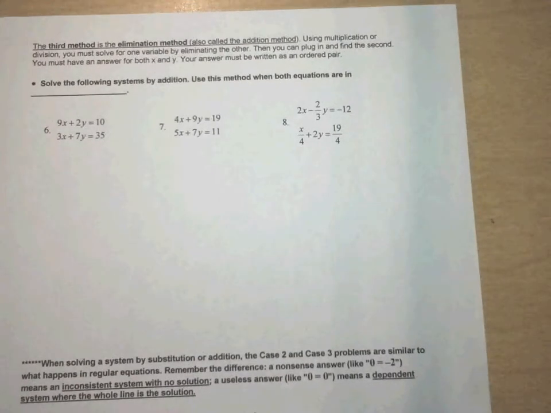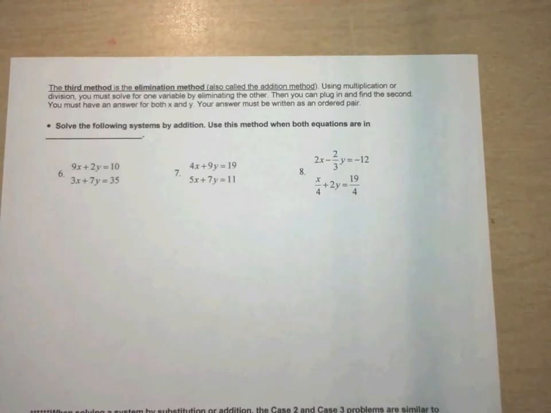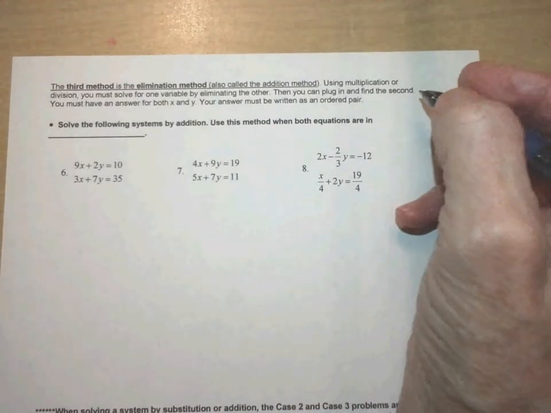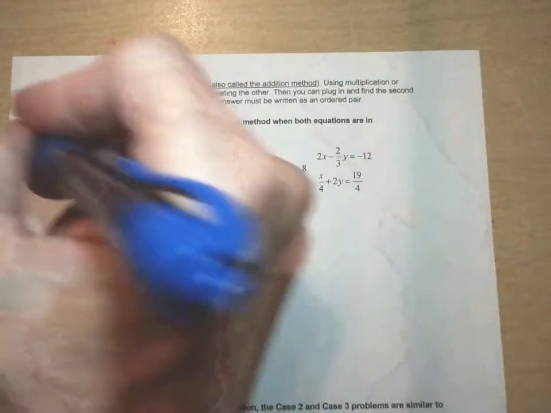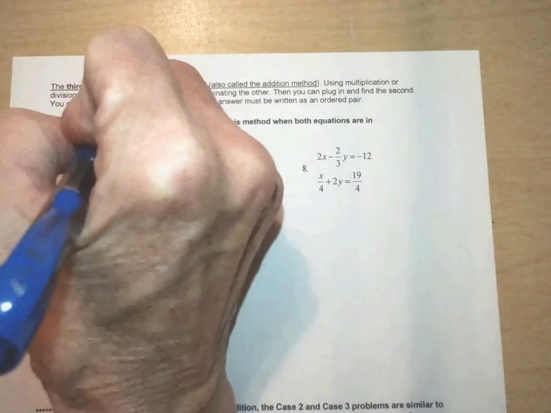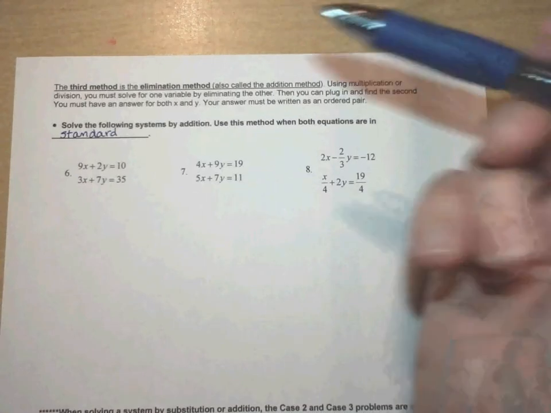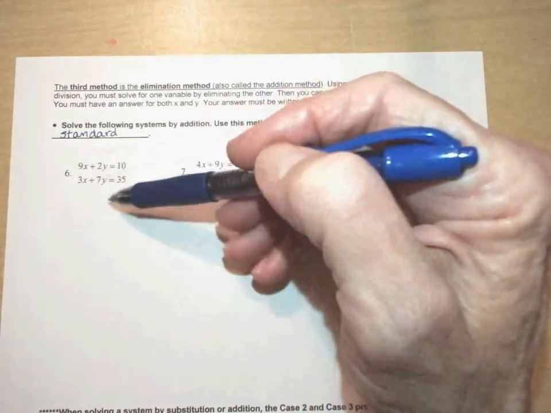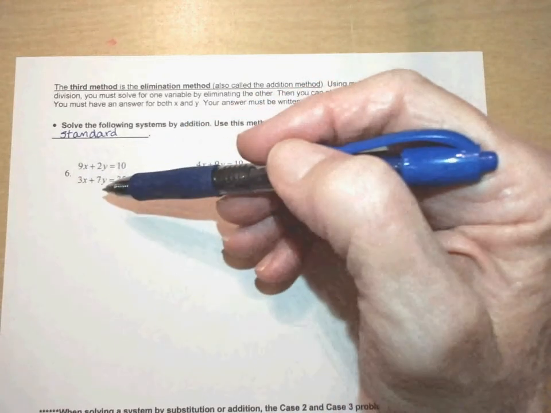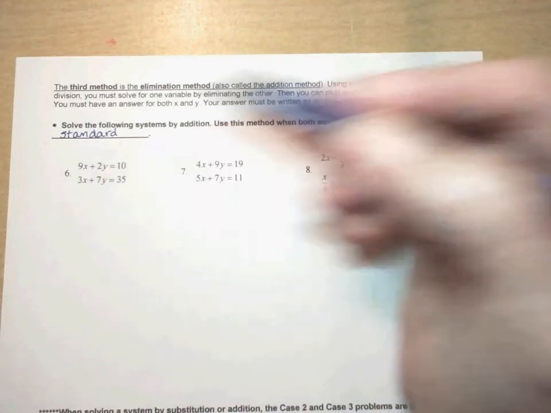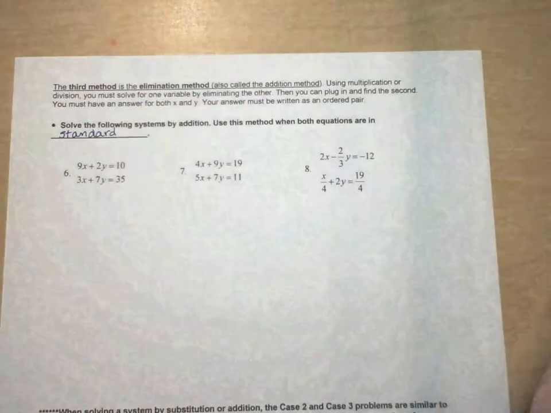Now, the third method is what we call elimination, or simply addition. It just depends on the textbook most of the time. This is the method that you'll probably prefer and use the most. Both of the equations are going to be in standard form. The one thing you have to make sure of is that your x's line up and your y's line up, so you don't want them switched in one of the equations. If that's the case, you just switch the variables around.